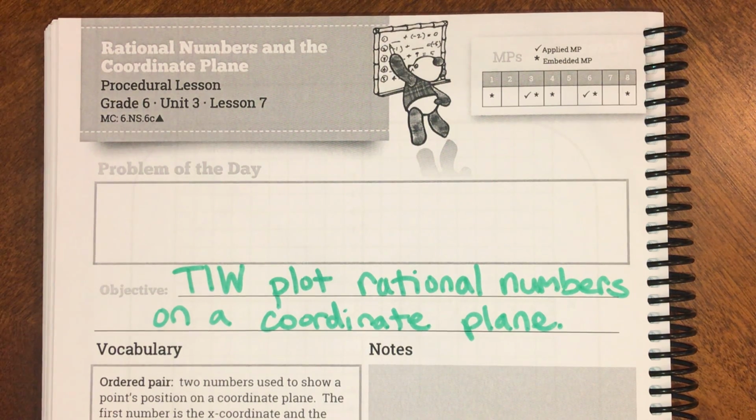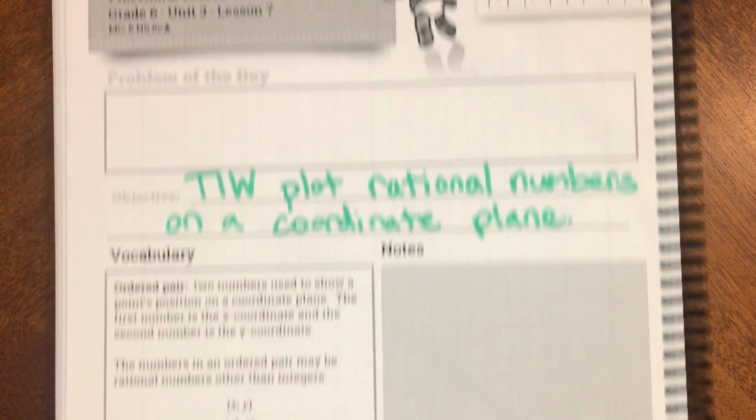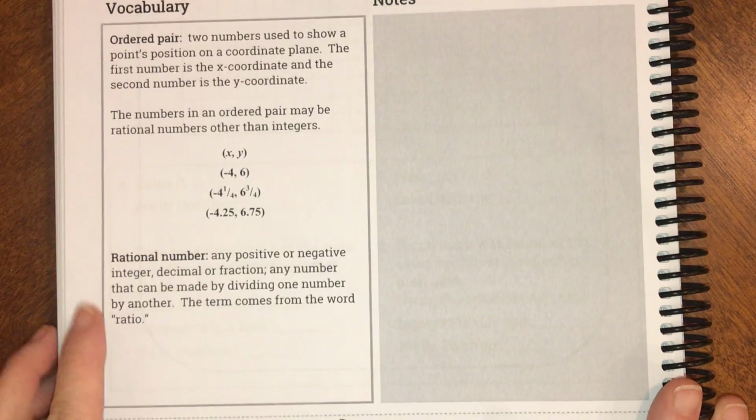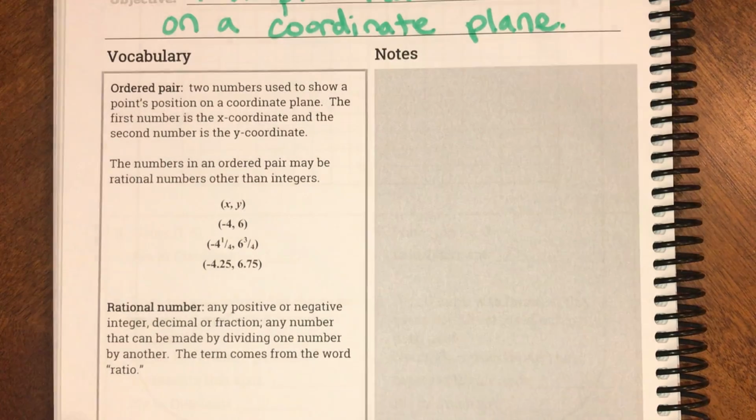So let's remind ourselves of what rational numbers are. Let's look at our vocabulary. We're not going to worry about what ordered pairs are, but let's remind ourselves about a rational number. A rational number is any positive or negative integer, which would be a whole number, a decimal or fraction, any number that can be made by dividing one number by another, and the term comes from the word ratio.